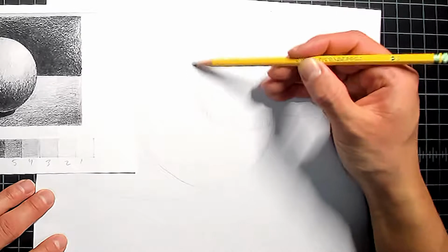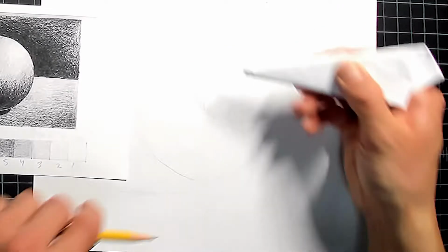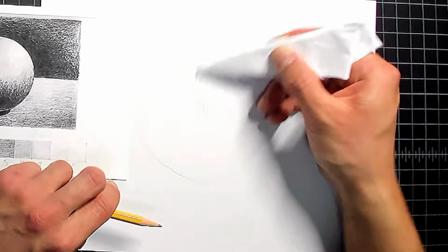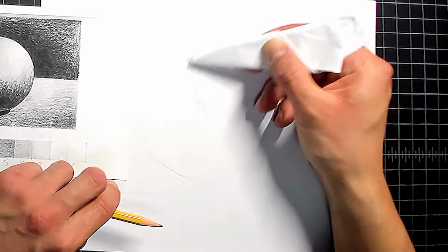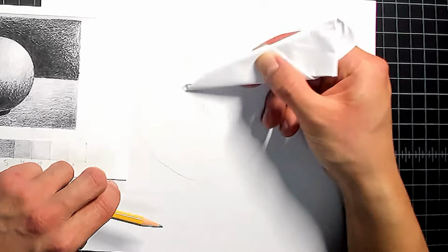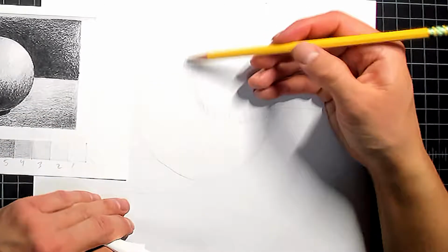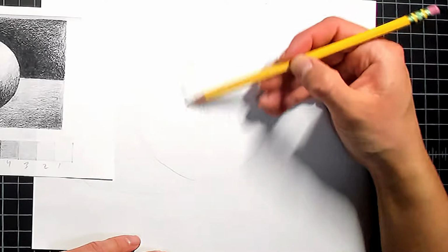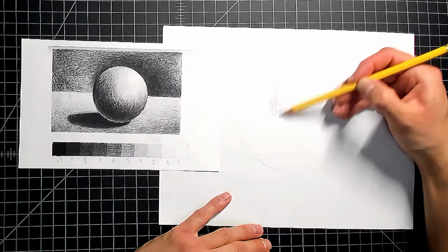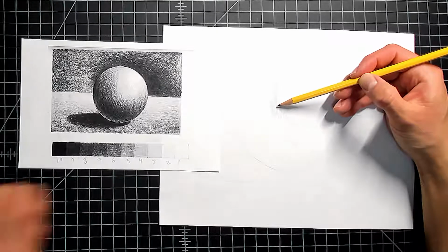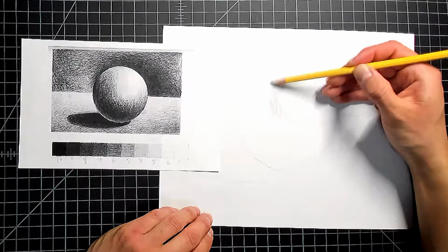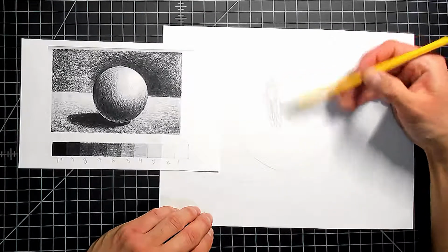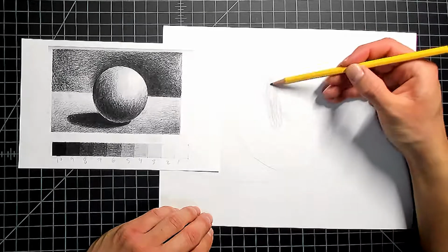You could come back with a paper towel, or you could come back with a piece of paper, and the piece of paper will help you blend some of this pencil in to help you get rid of some of those lines. And so basically by the time you get down here to the bottom left, it should be getting darker. You should be moving towards the left side here on your value scale, and you're basically making a value scale but in the shape of a sphere, or maybe like a C shape here.